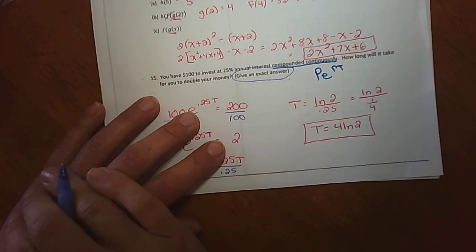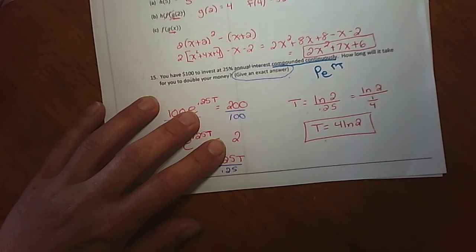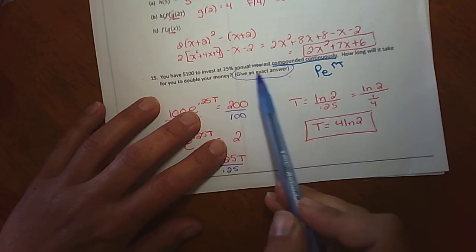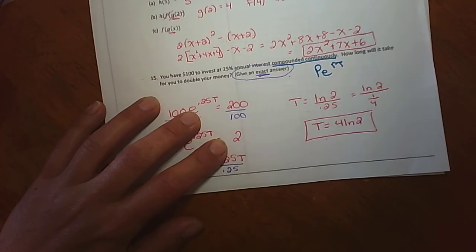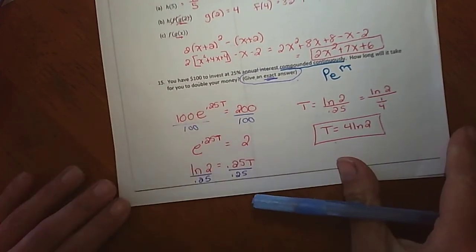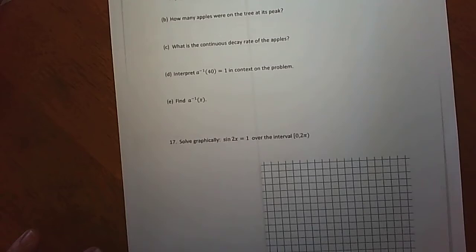Get an exact answer. That means decimals are not accepted. Please keep in mind, this test was written so you weren't supposed to be using a calculator. So if you're giving me a decimal answer, I technically know you're using a calculator and you're not supposed to be. So exact answer means absolutely no decimals will be accepted. So that would be completely wrong if you were getting a decimal answer. All right, next question, number 16.